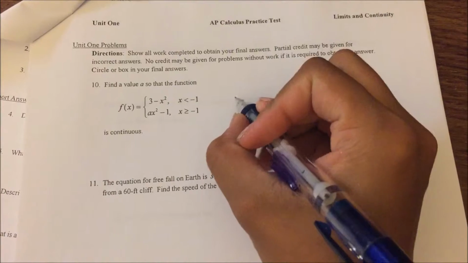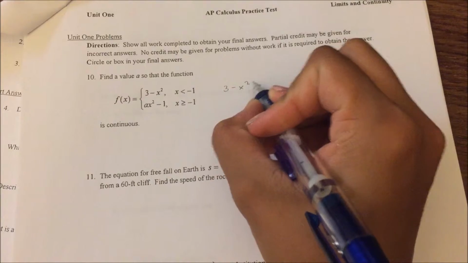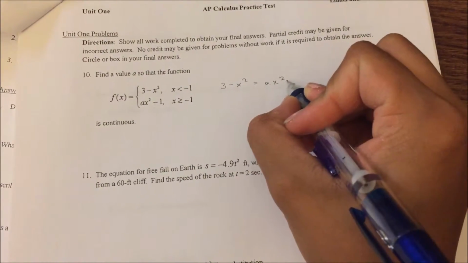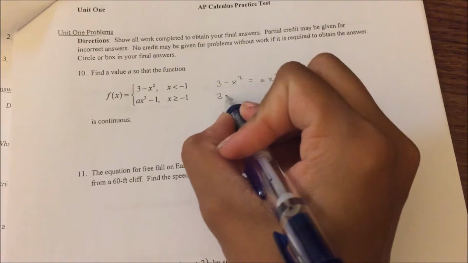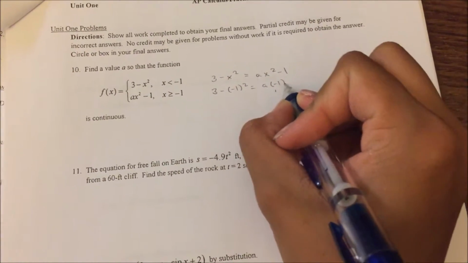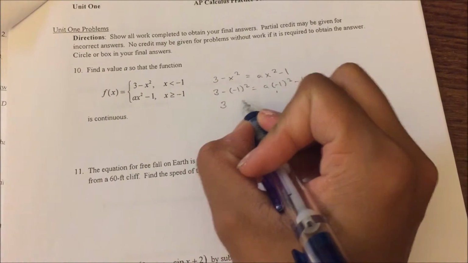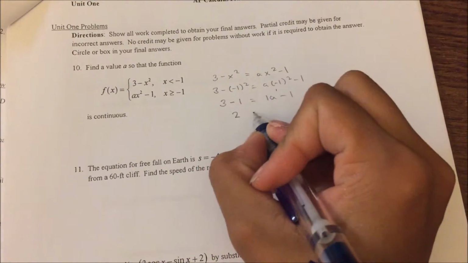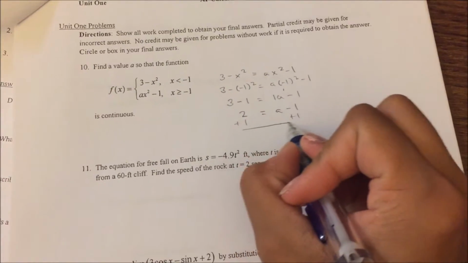First, set both functions equal to each other, and plug in negative 1 for x. Then solve: 3 minus 1 equals a minus 1, so 2 equals a minus 1. Add 1 on both sides, and a equals 3.